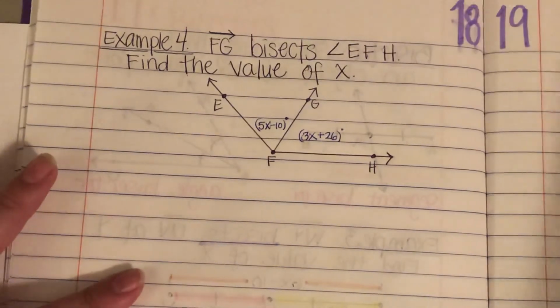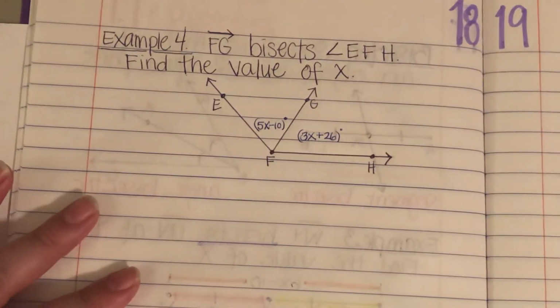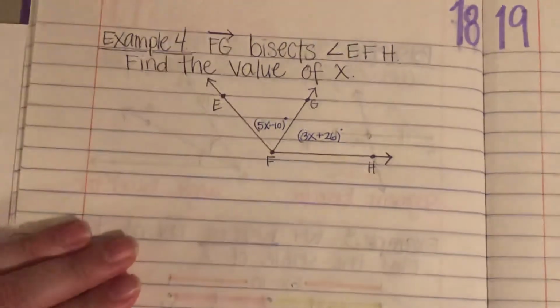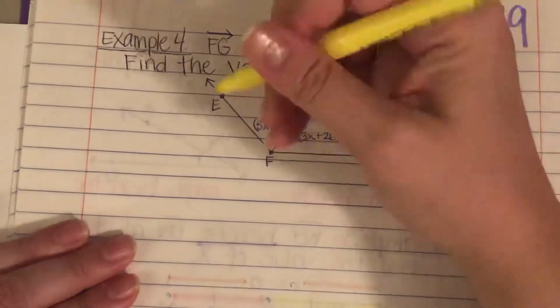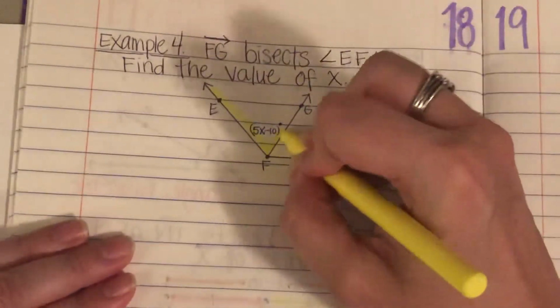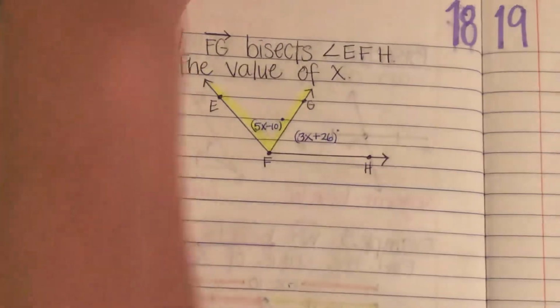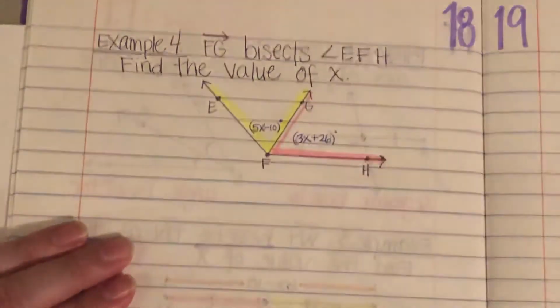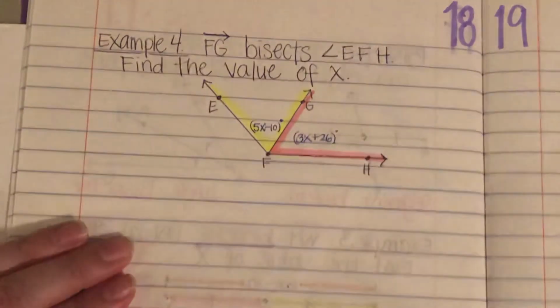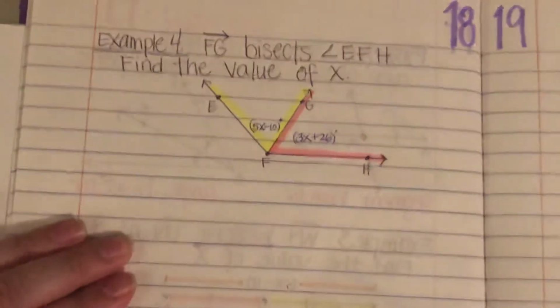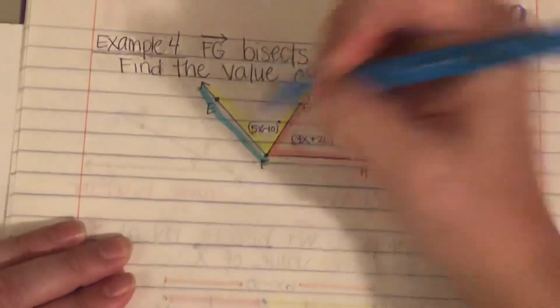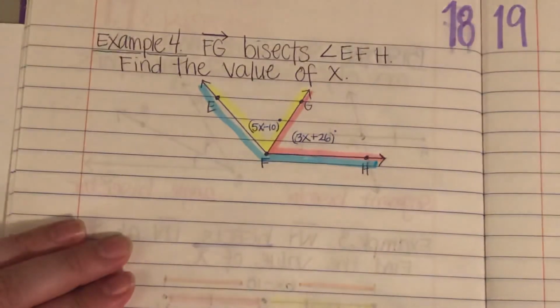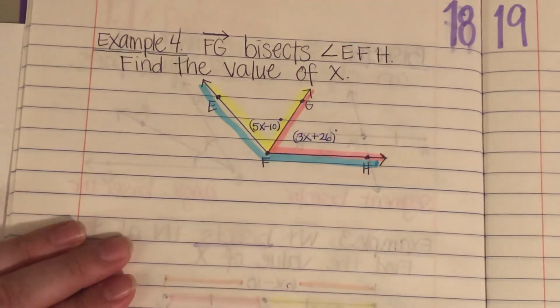All right, one last one. Let's go ahead and do this with an angle. Of course, you want to read the problem. But the first thing I could do, even before I start reading, is grab my highlighters and say, well, this part of my angle is yellow, and this part of my angle is pink, because we just learned this in the last lesson. And the whole angle together is blue. So I know that the yellow plus the pink equals the blue. And I'm going to wait and come back because I haven't read yet.